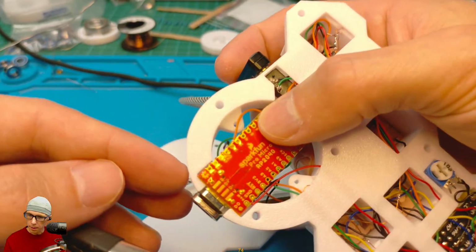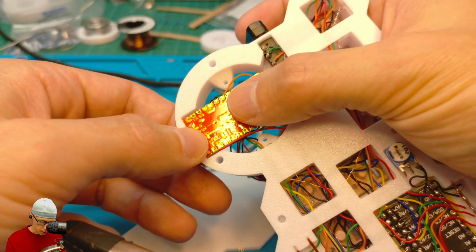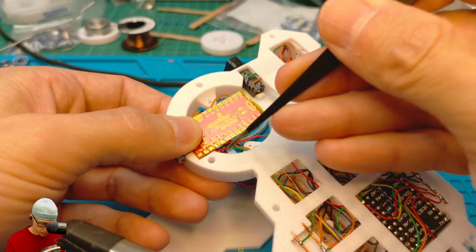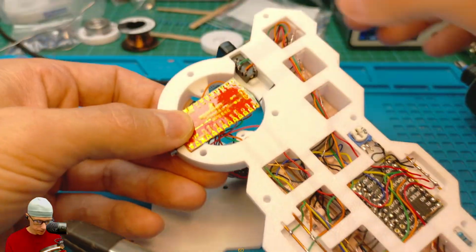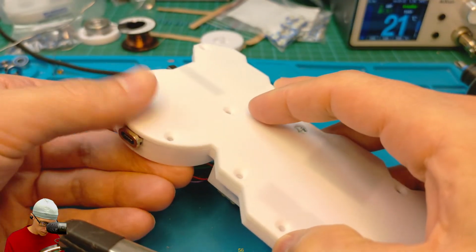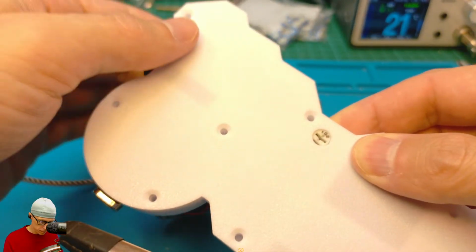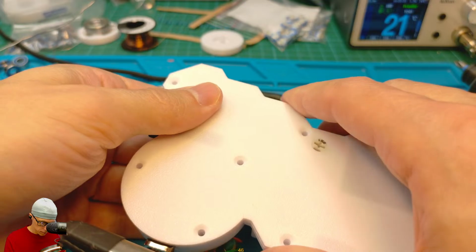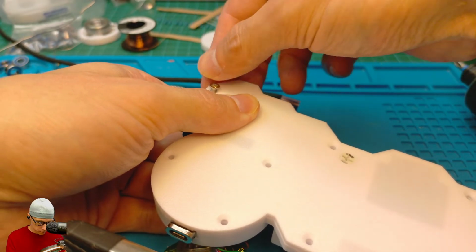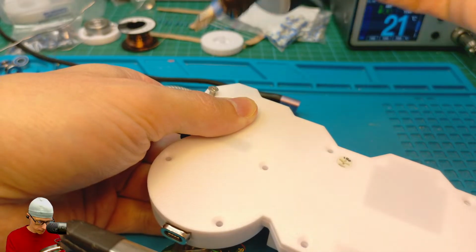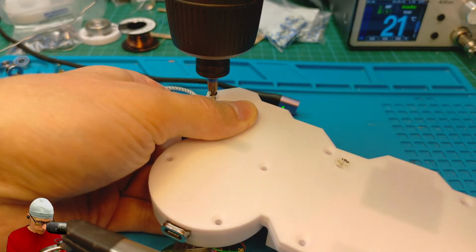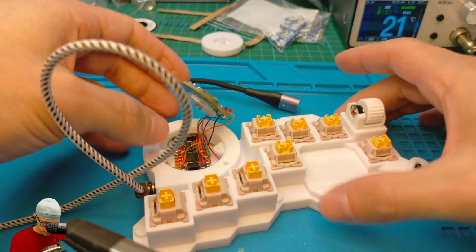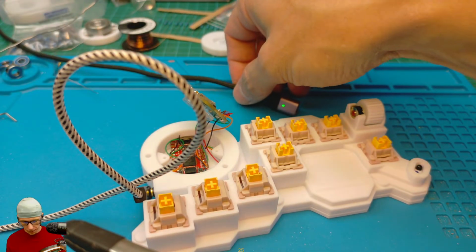It could be that there is not enough space over here and it's pulling out the plug. Okay, one more try.